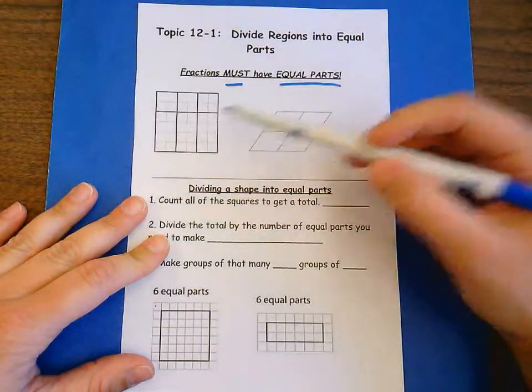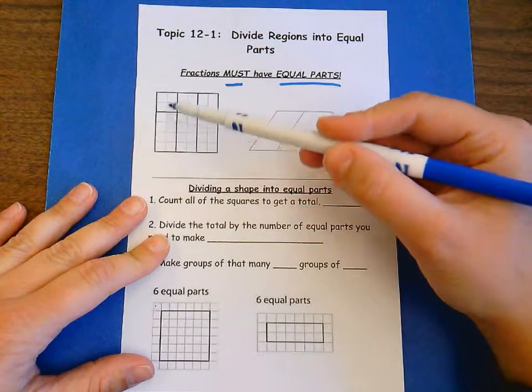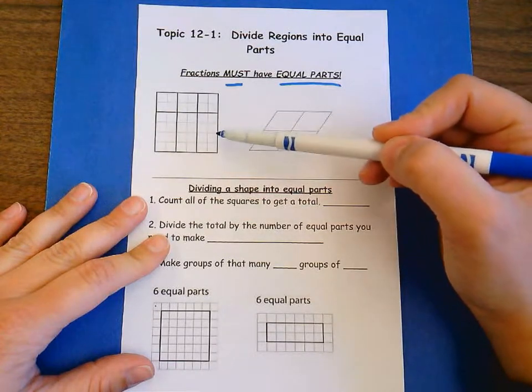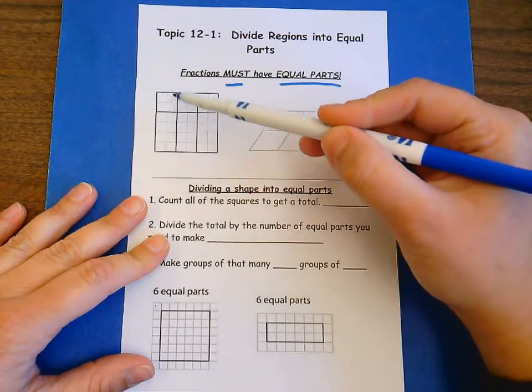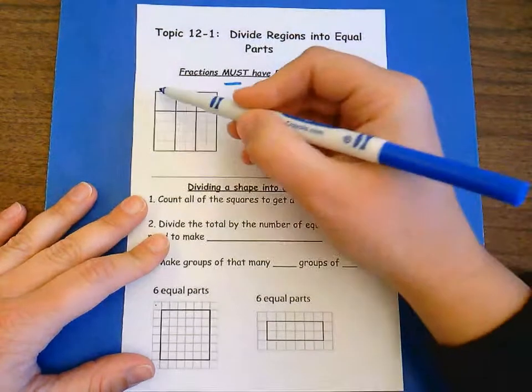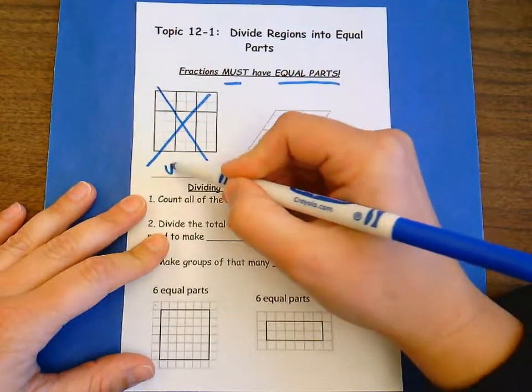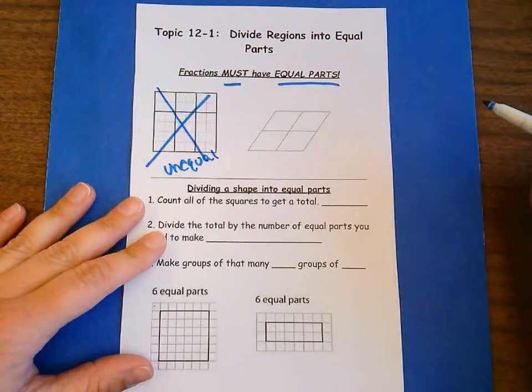So take a look at these two images below. Here we have an image that's been broken up into 1, 2, 3, 4, 5, 6 pieces. But you'll notice that the pieces are not equal because we only have 4 unit squares down here and 2, 4, 6, 8 unit squares down here. So this is unequal, and we could not consider using that for fractions.